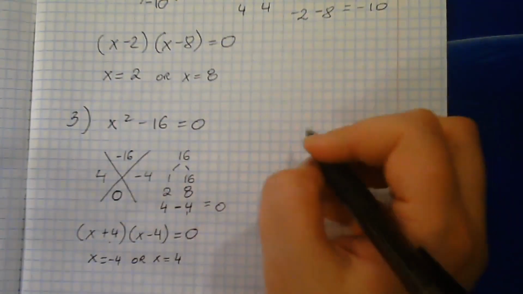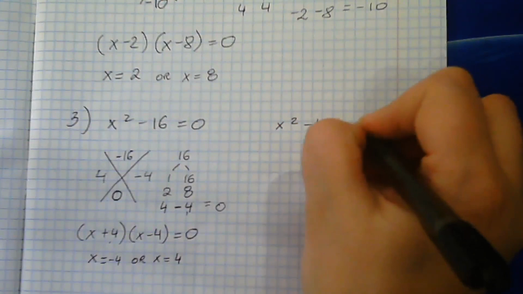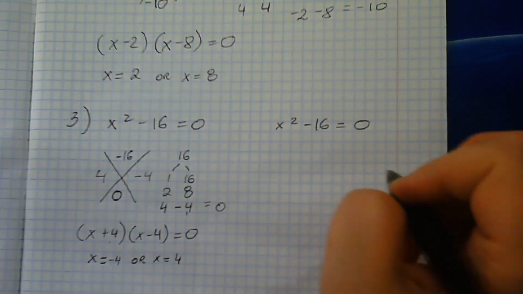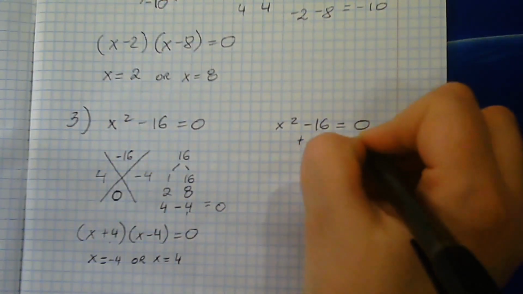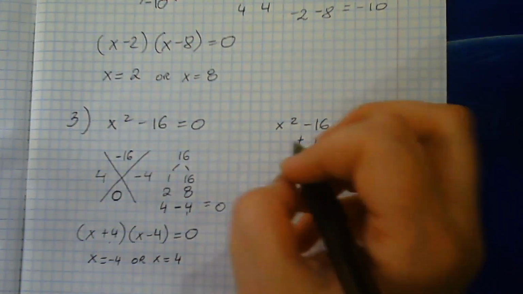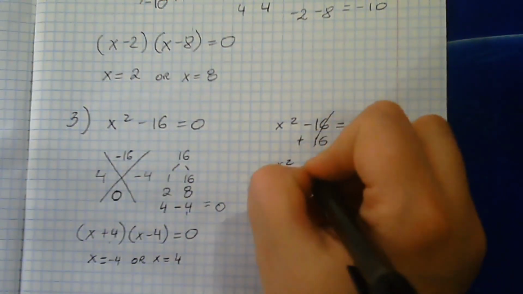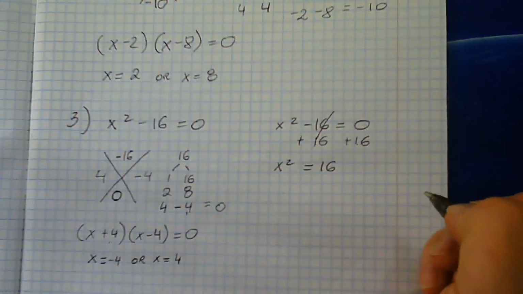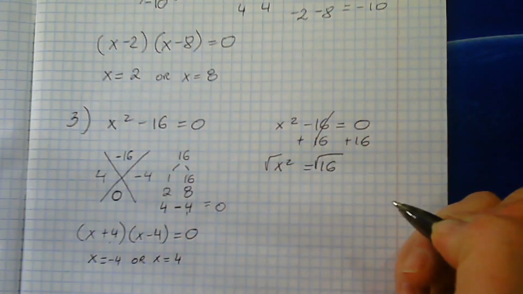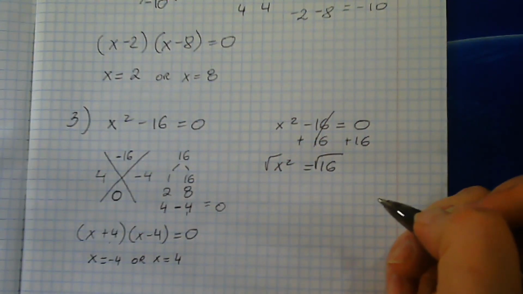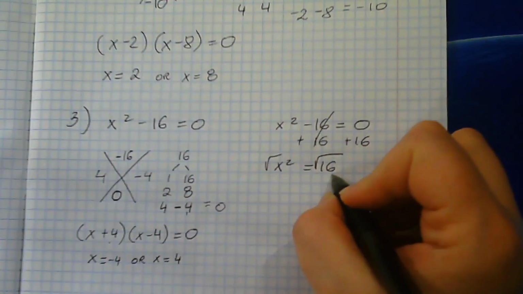Now the second option, guys, we did this: it's the square root method. What was the deal? We were trying to solve for x, so we were removing everything next to x. So I'm adding 16, so it goes away. And now I have x squared equals 16. Remember how to solve this? We had to take the square root of both sides. And that always gave us 2 answers, because the question is really asking me, what number squared is 16?